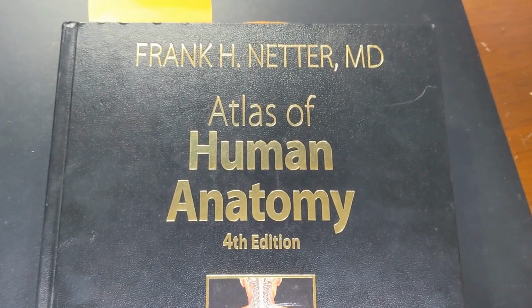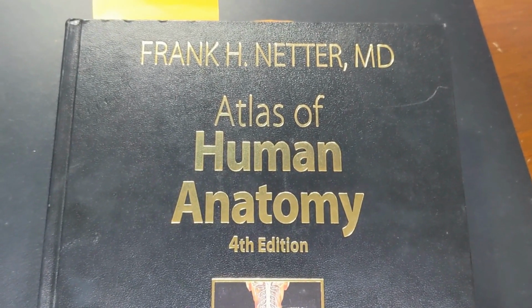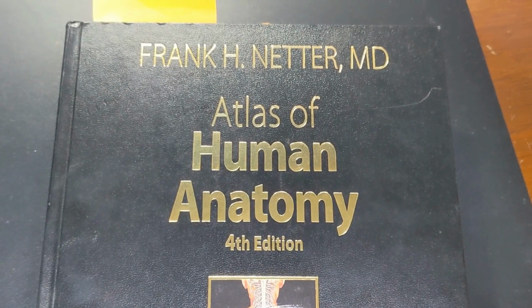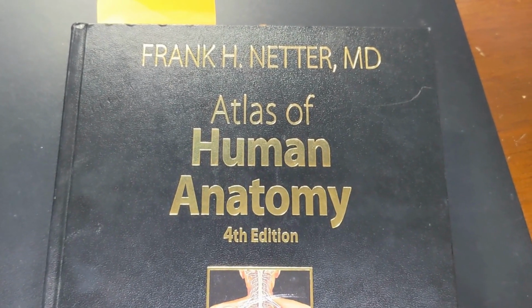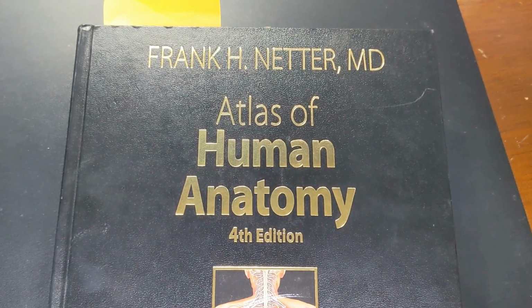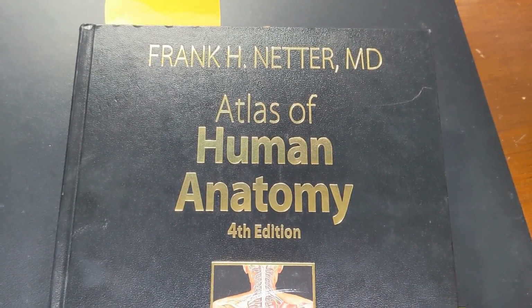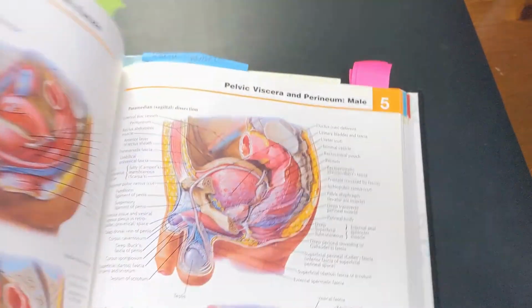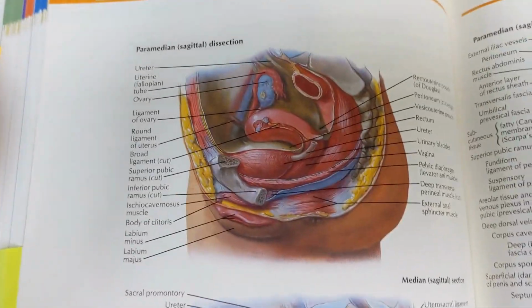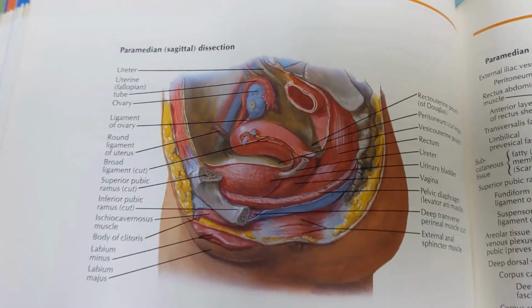You can see those ligaments that suspend the uterus a little bit more closely. This is the Atlas of Human Anatomy by Frank Netter. I really love this book just because it has some really nice drawings that help to really see everything in reference to one another. So we're going to flip over here to the pelvic floor. This is a cutaway section.